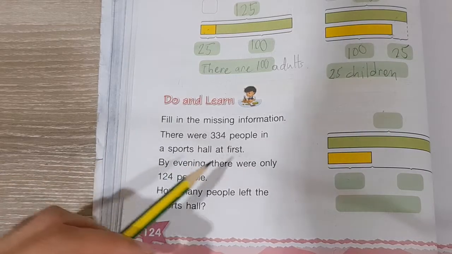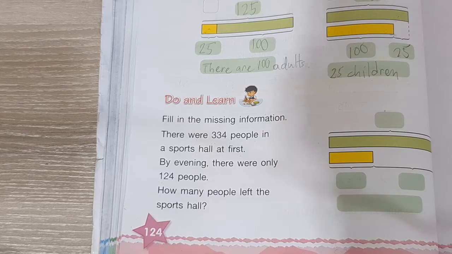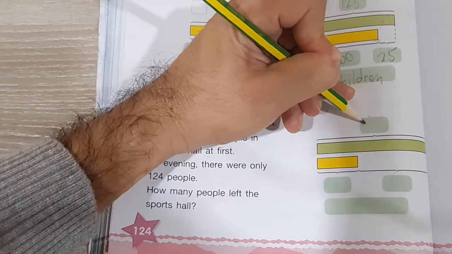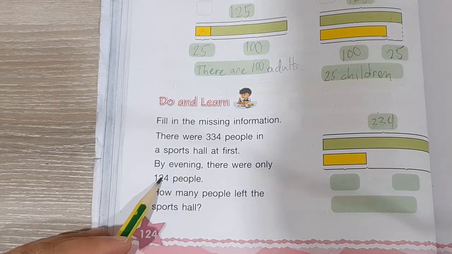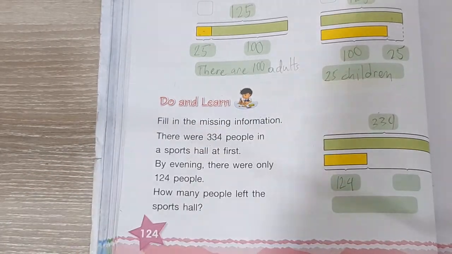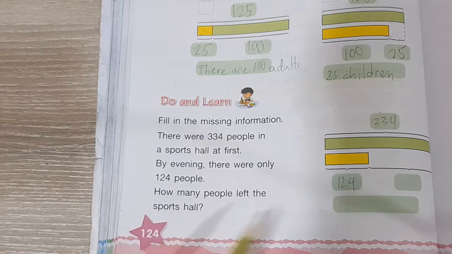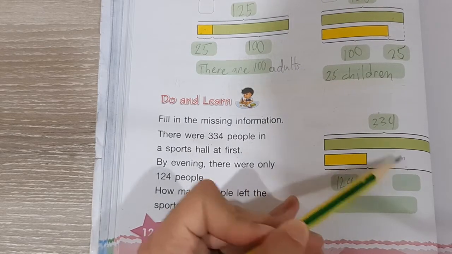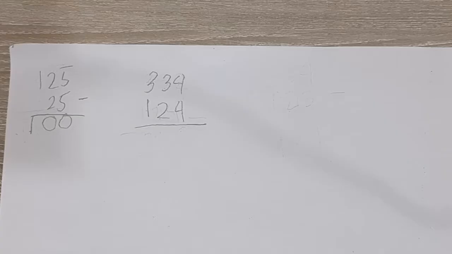Fill in the missing number. There were 334 people in a sports hall at first. So that is the total number, 334. And then by evening, there were 124 people. So we put it here. Now, how many people left the sports hall? So how many? See, this is blank. So let us find out. Okay, now let us subtract.